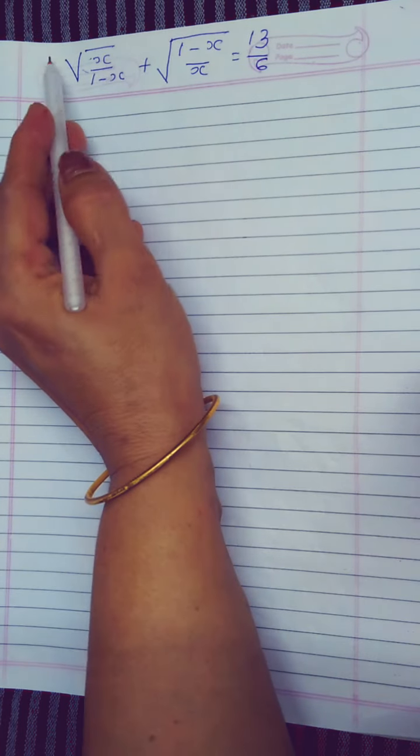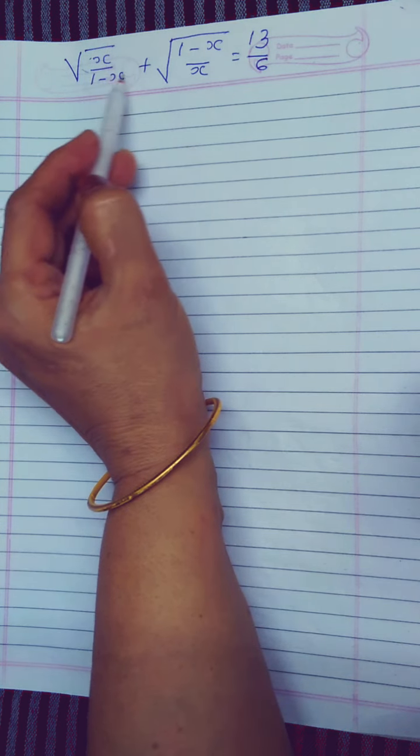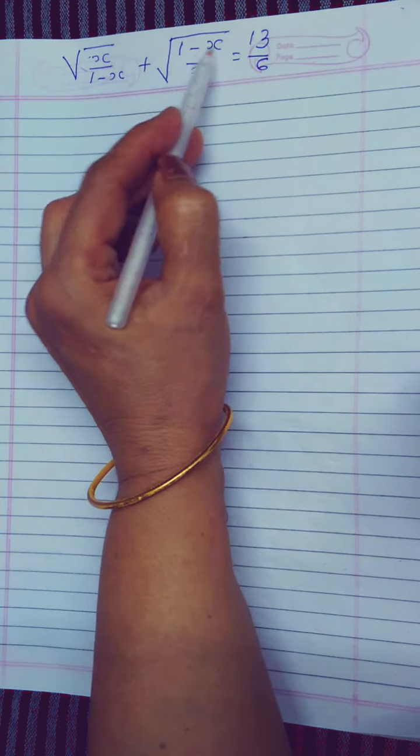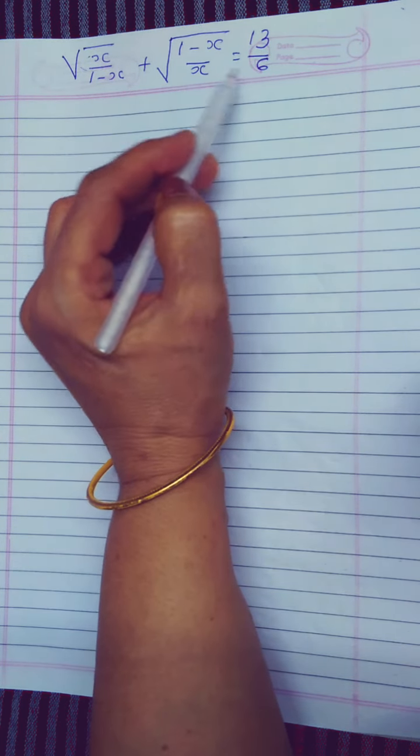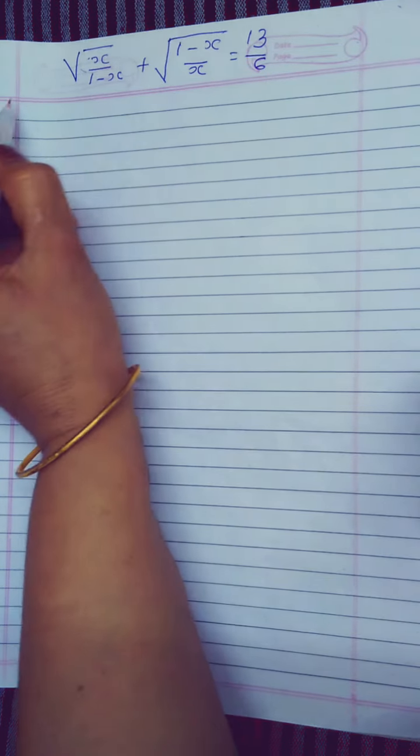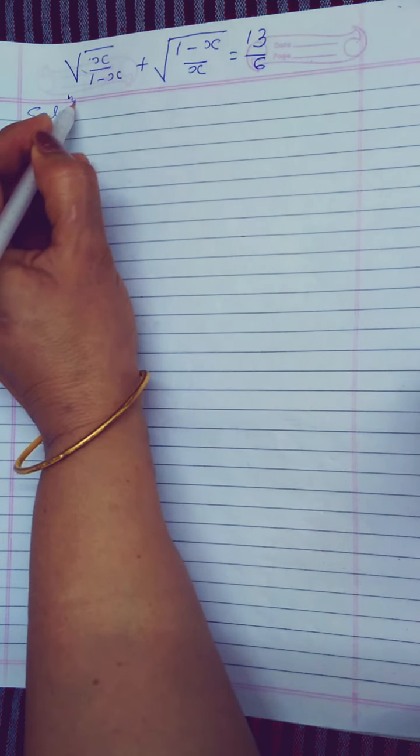Friends, today we'll solve the equation square root of x upon 1 minus x plus square root of 1 minus x upon x is equal to 13 by 6. Now for solving this equation, here you write solution.